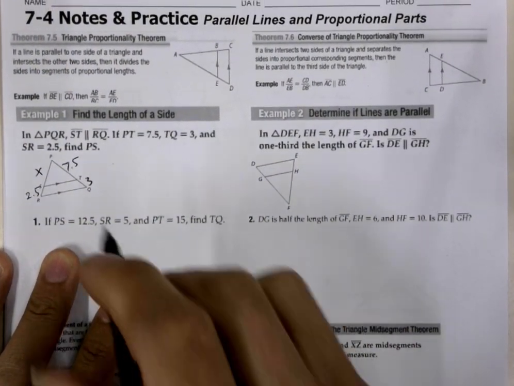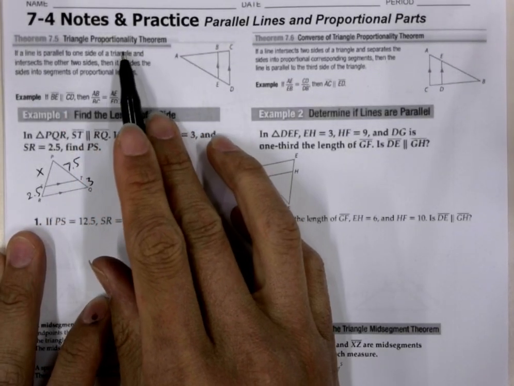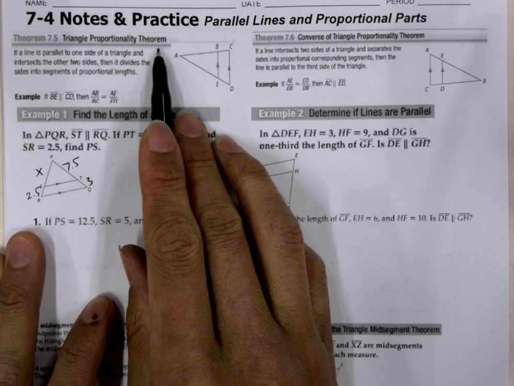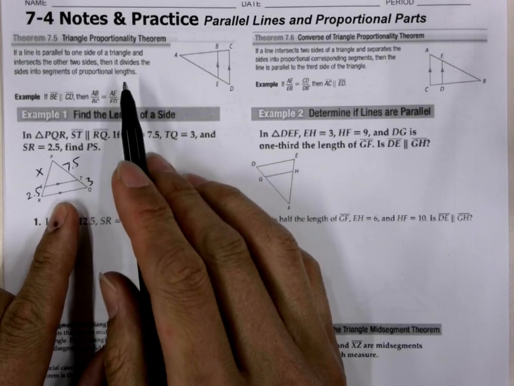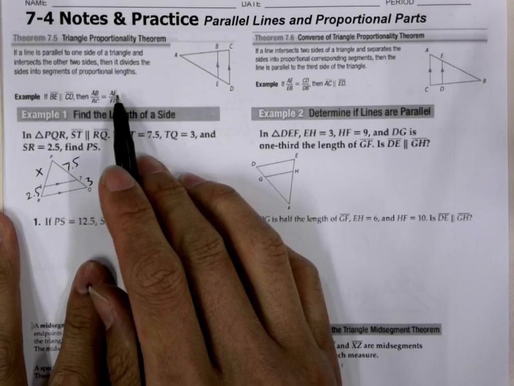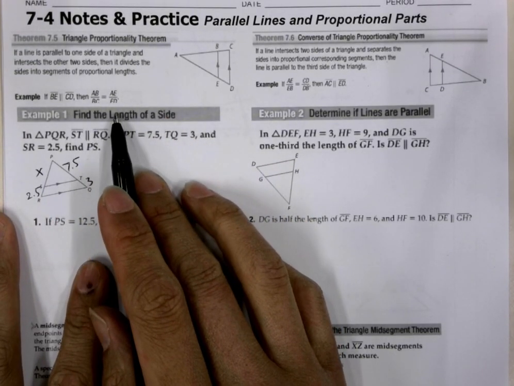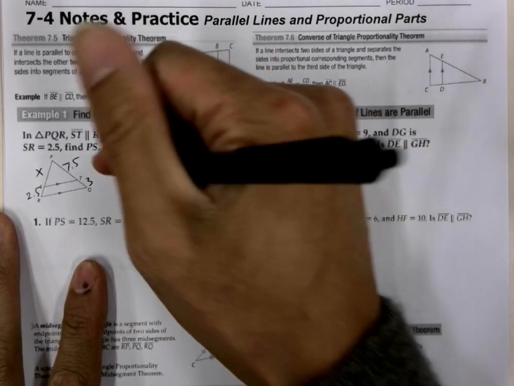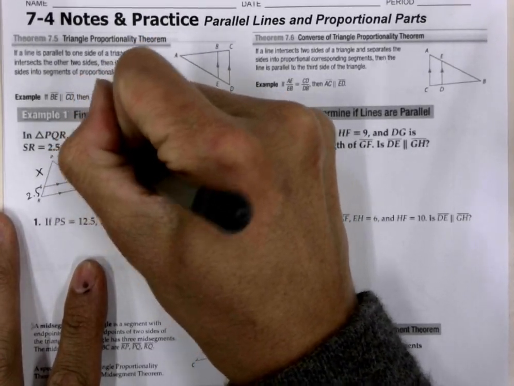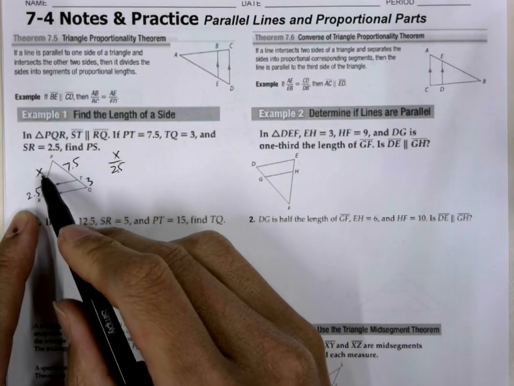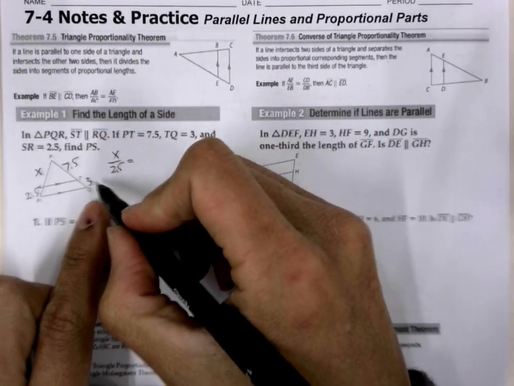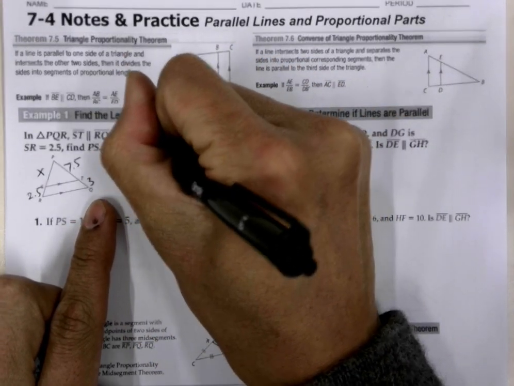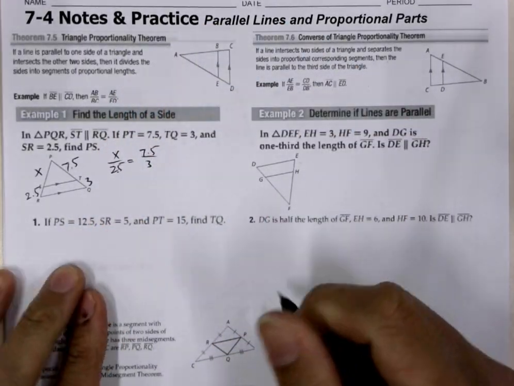All right. Well, we know from the triangle proportionality theorem that we can create an equation, right? We can create a proportion, so we can say x over 2.5 is equal to 7.5 over 3. And then we're going to solve for x.